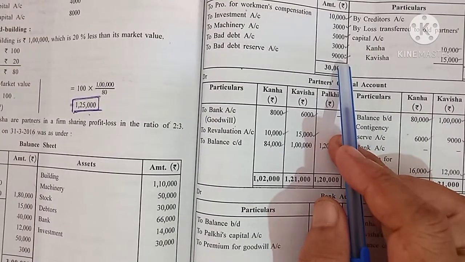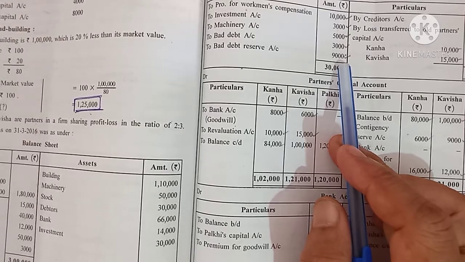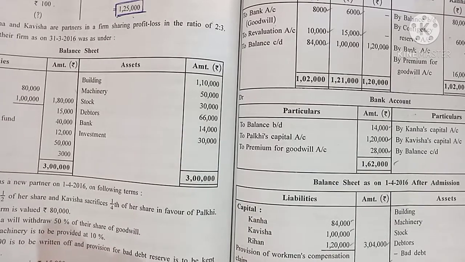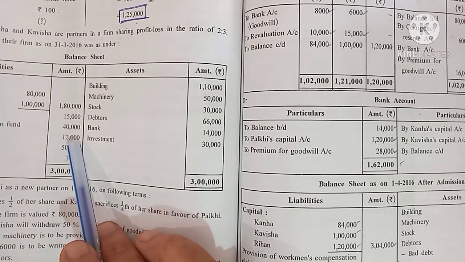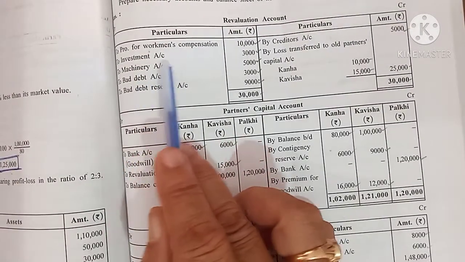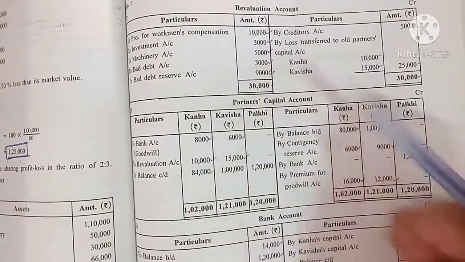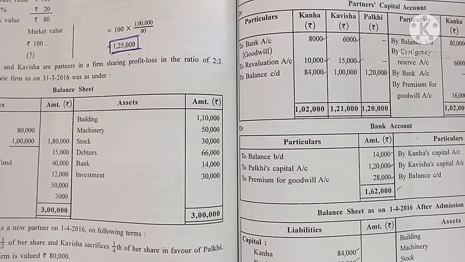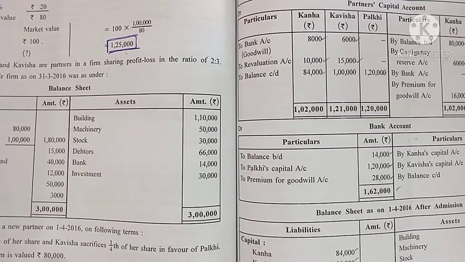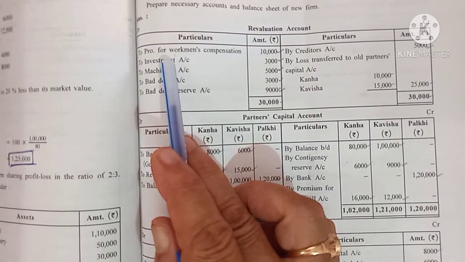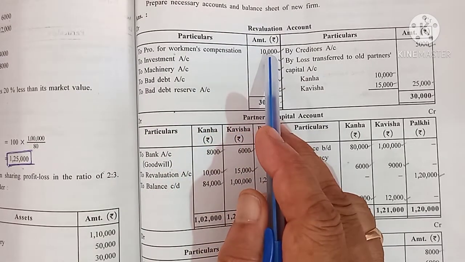Next is coming the market value of the investment, reduced by 15,000. I told you, investment you are having 30,000 and it is reduced by 15,000, but already you are having 12,000 reserve, so your loss is 3,000. So this is coming, investment 3,000. And the second effect, investment, in the new balance sheet it will not come. Claim for workman compensation is accepted to be 50,000. Here the claim you are having is 40,000. So again a loss. So provision for workman compensation is rupees 10,000.